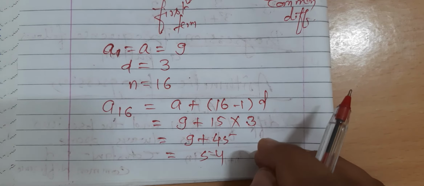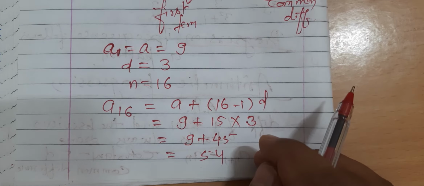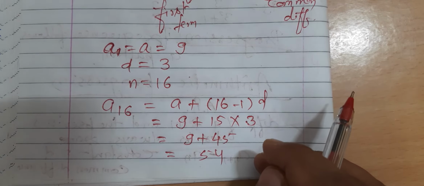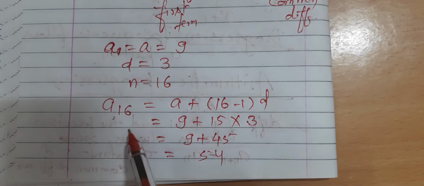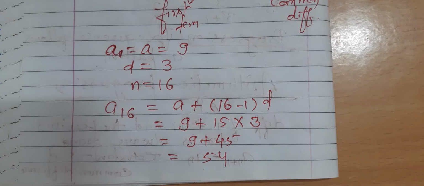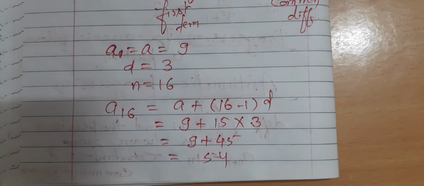So this is our next type of question, where the first term and common difference are given and we have to find any required term. And also if you are given the 16th term and first term, we can also find the common difference. So now you will get questions based on this general term formula.